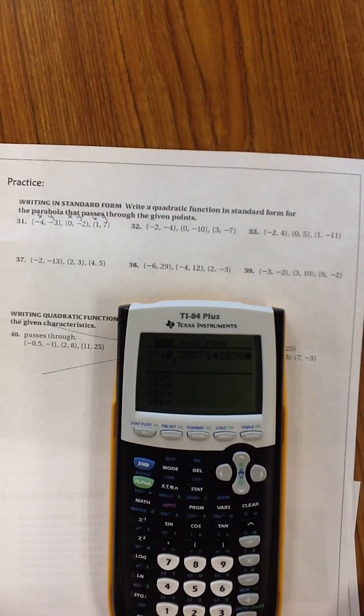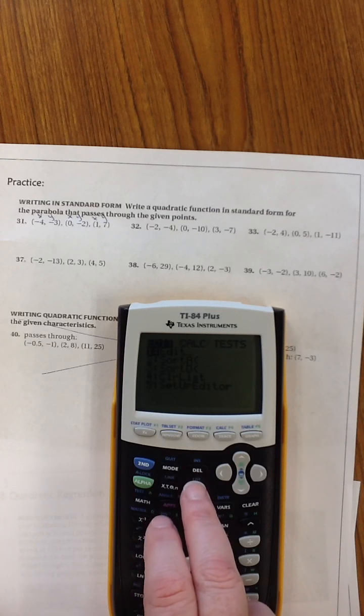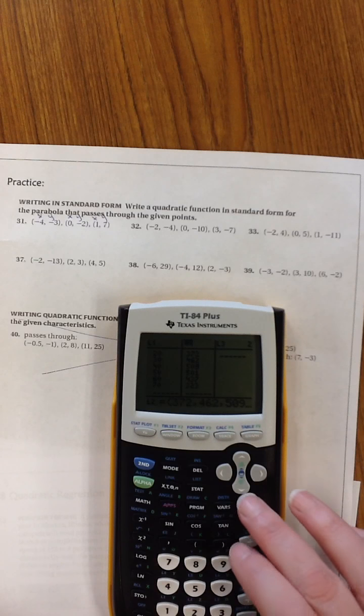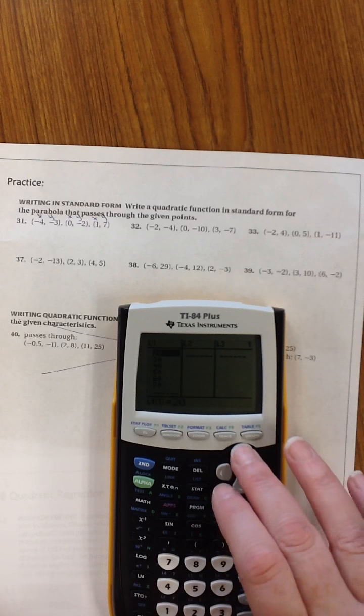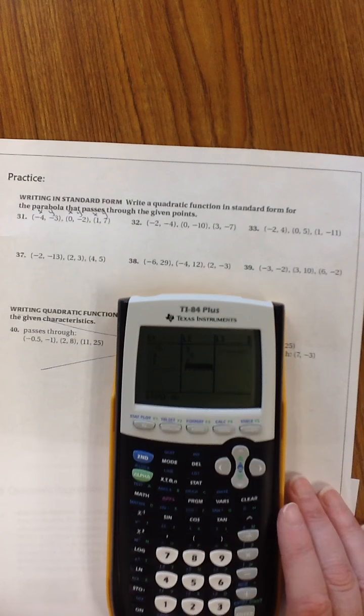So for example, I'm going to go back into stat. I'm going to clear these out, going up to L2, hitting clear, enter, going up to L1, hitting clear, enter. So for 31, my x's are -4, 0, 1. My y's are -3, -2, 7.